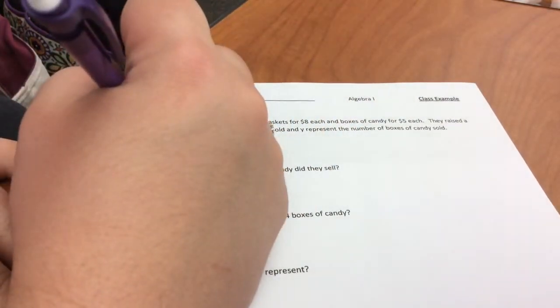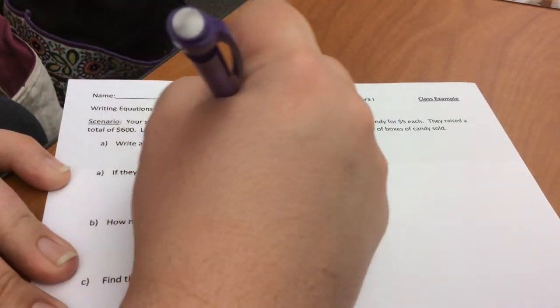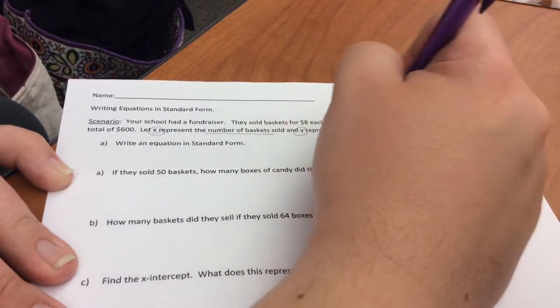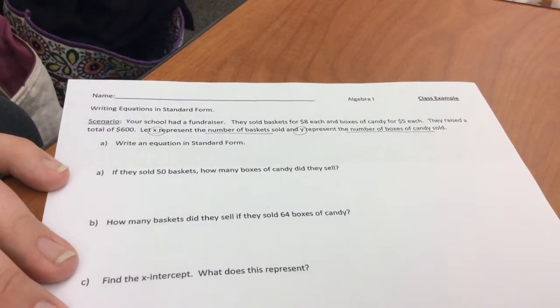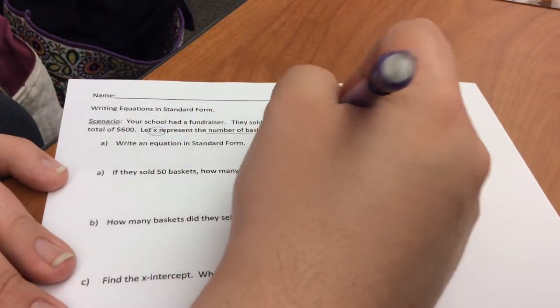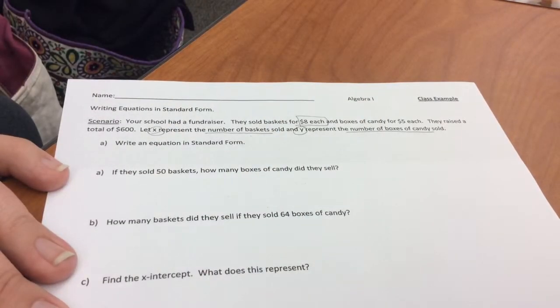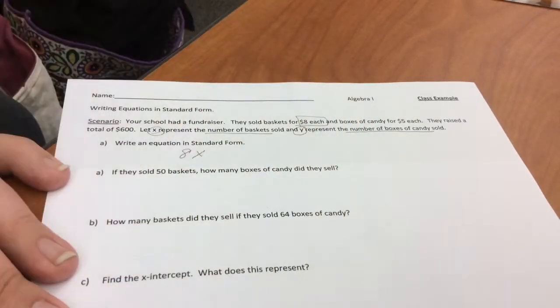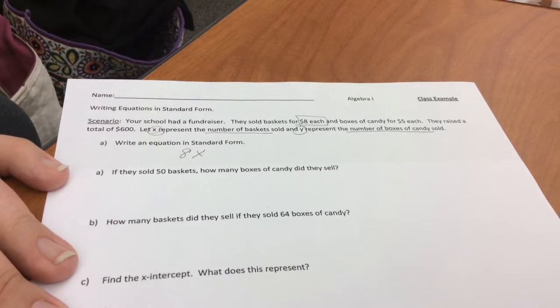So here we have X representing the number of baskets, and Y representing the number of boxes of candy that they sold. So our equation is going to be about how much they sold. What do we know about baskets? We know that they sold baskets for $8 each. So $8 each tells us that's a rate. That rate is going to go with X because X is about baskets and $8 is also about baskets. So 8 times the number of baskets, which is 8X, is however much money they made from just baskets alone.